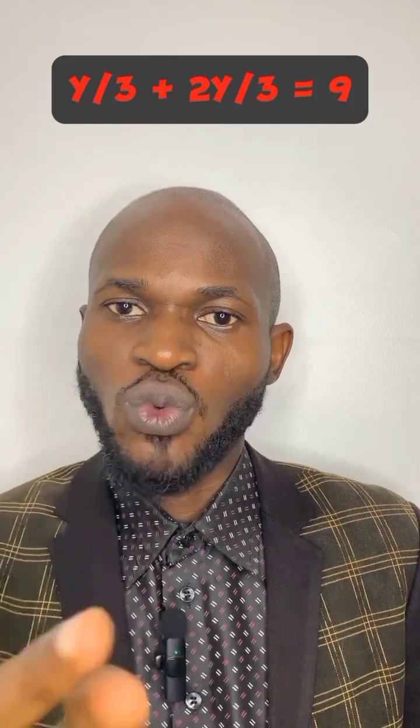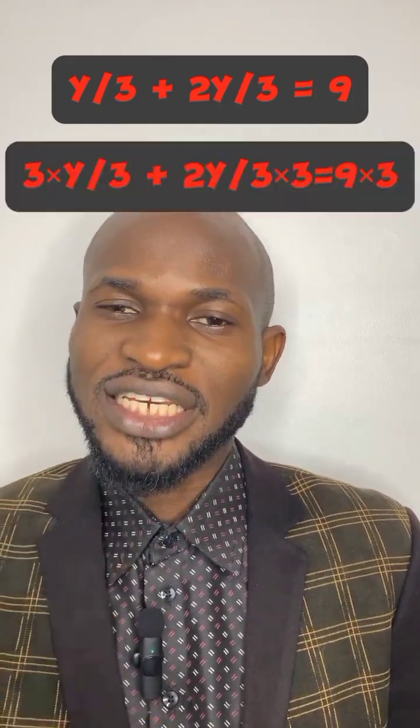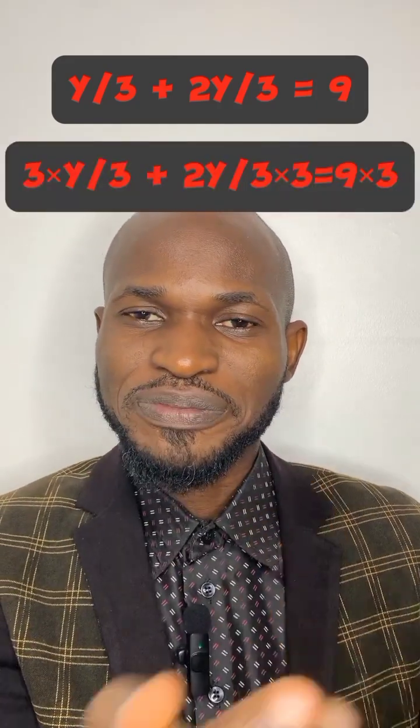So you have y/3 plus 2y/3 is equal to 9. Now in this case, the LCM of your denominators is 3. What you now do mathematically is to multiply both sides of your equation by 3. If you do that, 3 is going to cancel out.